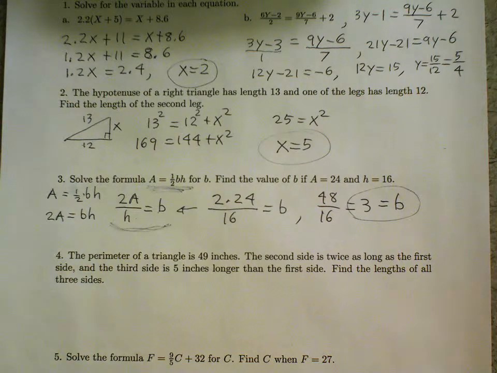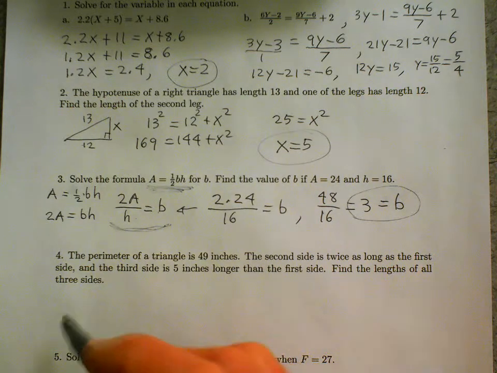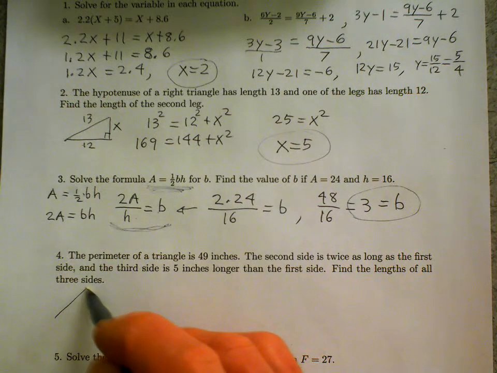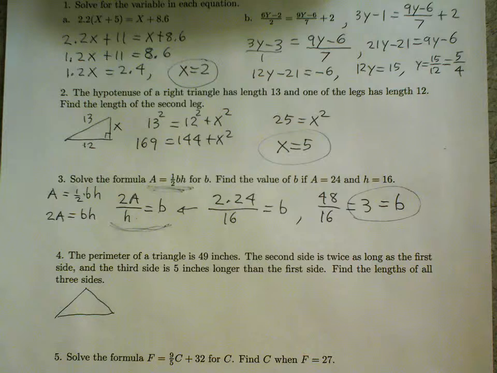Find the lengths of all 3 sides. If it helps, you can draw a triangle. The second side is described in terms of the first side, and the third side is described in terms of the first side.